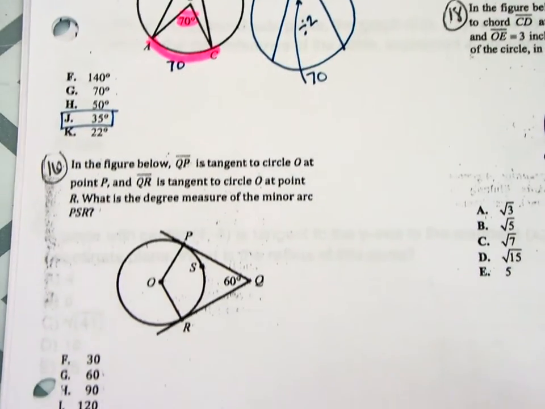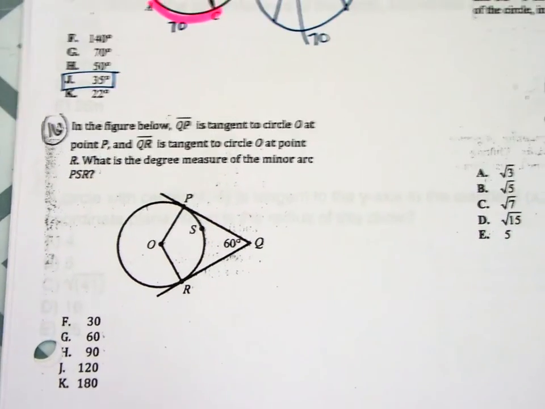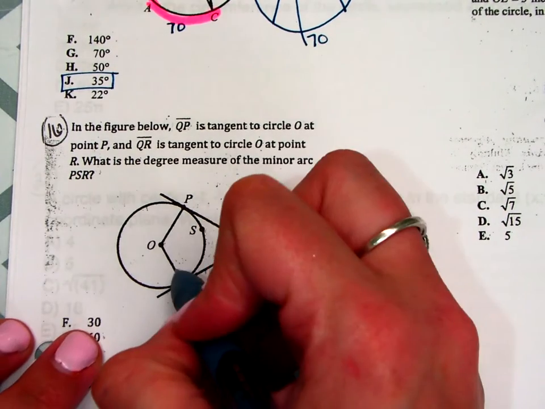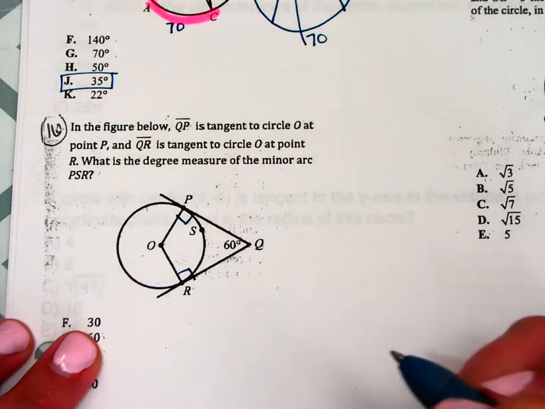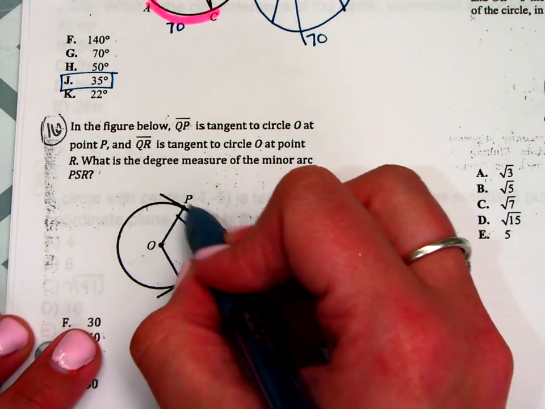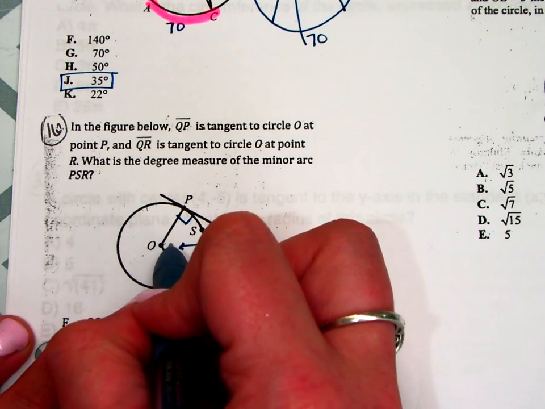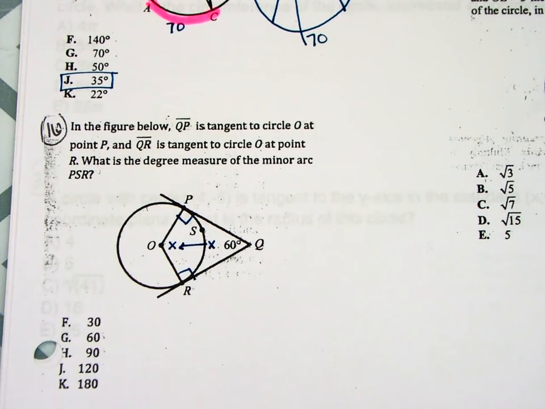Next, number 16. QP is tangent to the circle at P and QR is tangent at O. That lets me know that these are both 90 degrees. What is the measure of the minor arc, PSR? So we're trying to find this arc measure, but remember, this angle is actually the same because they're central.